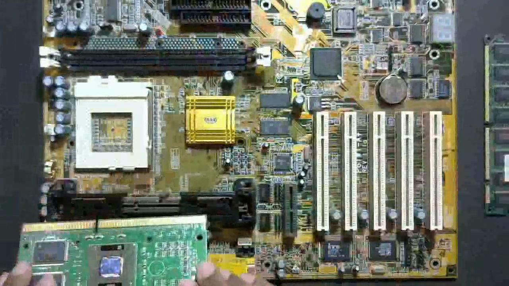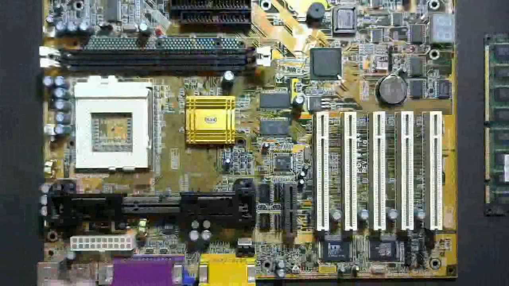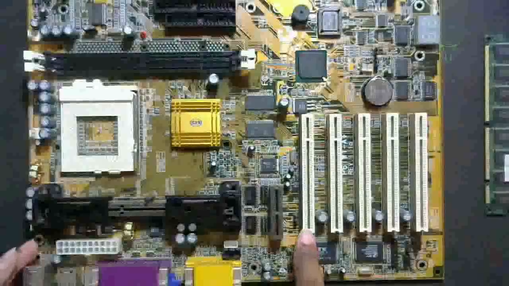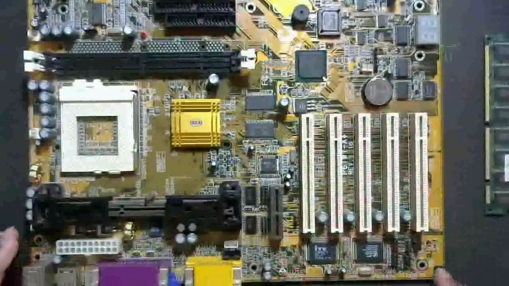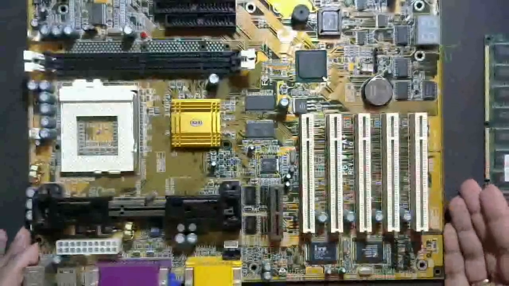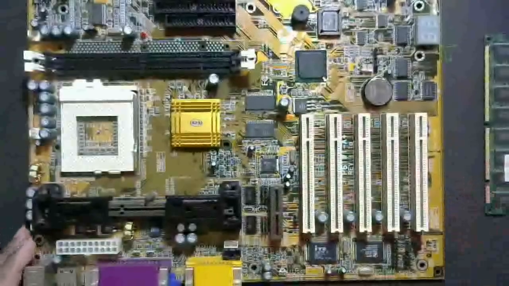And see, there are a lot of other options. These are called PCI slots, where you can have some extra hardware if you want to connect, for example, an Ethernet card. See, this motherboard doesn't have an Ethernet connection.